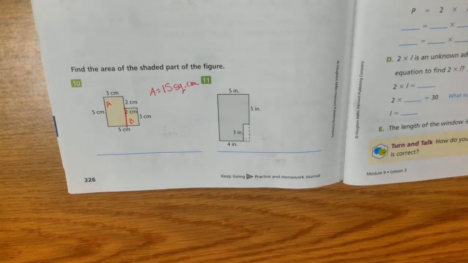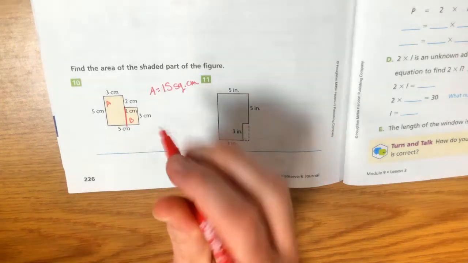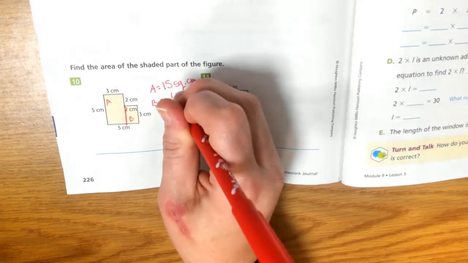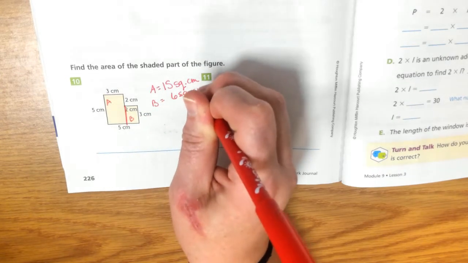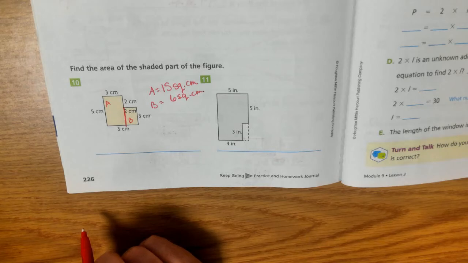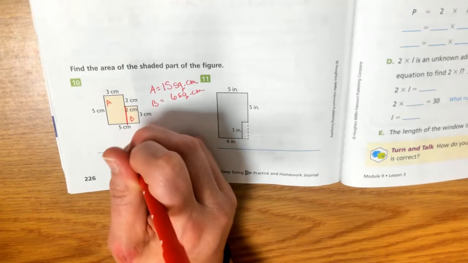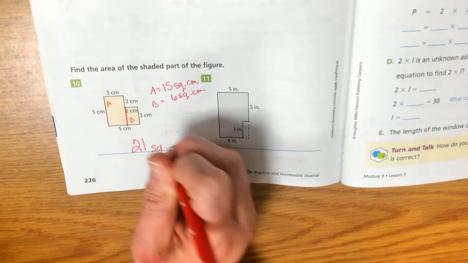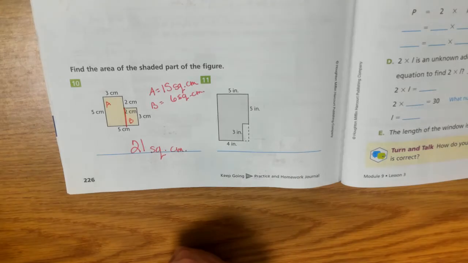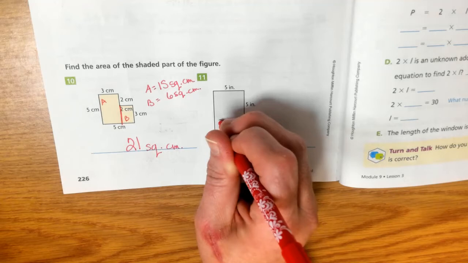B is 3 by 2, equals 6 square centimeters. So 15 plus 6 is 21 square centimeters.